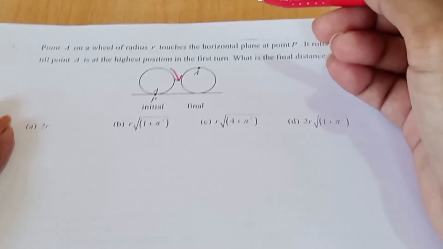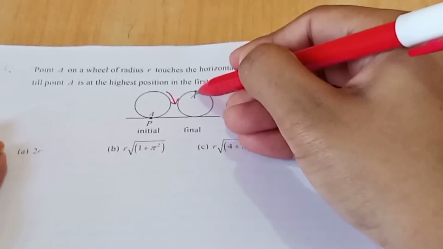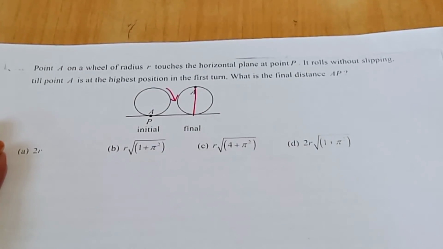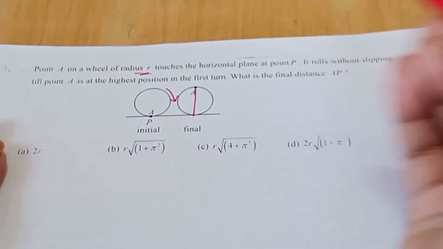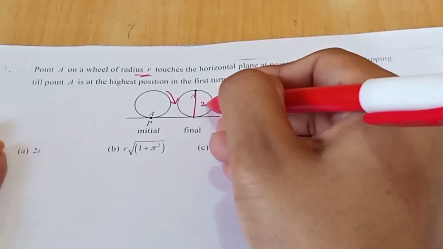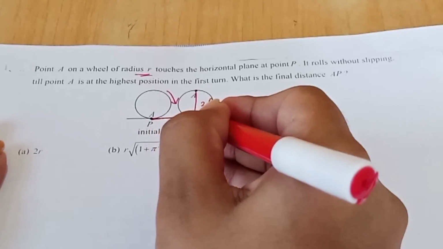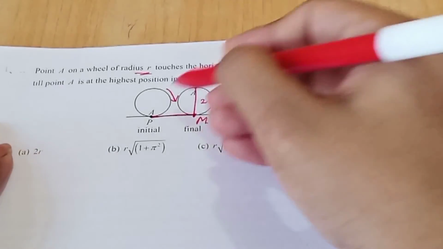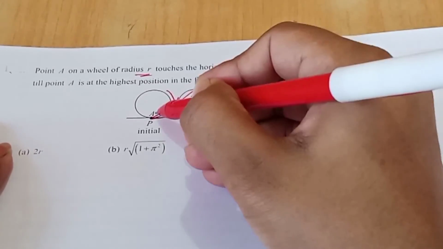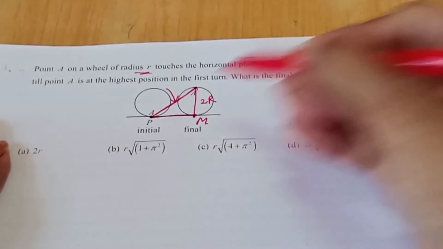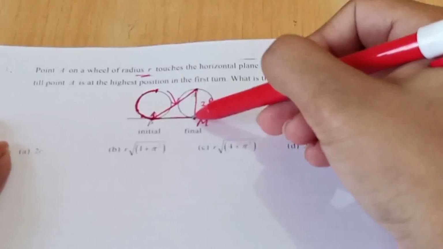As we know that this is the diameter and radius R is given, this should be 2R. Let this point be M. Now for finding AP, we have this AM as 2R and we have to find this PM.